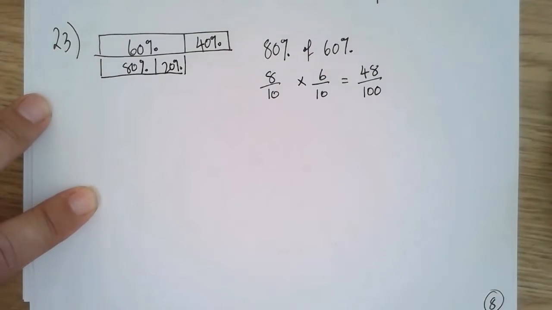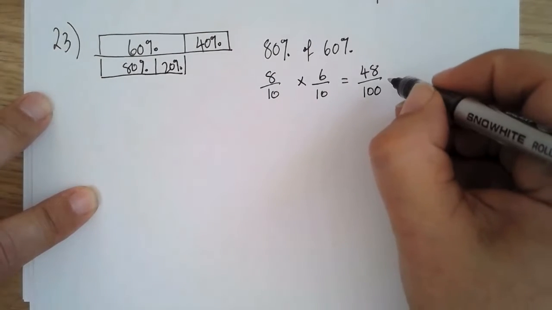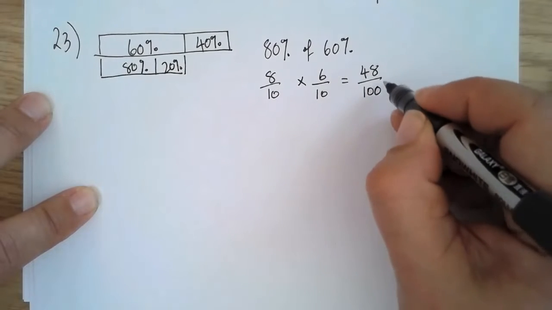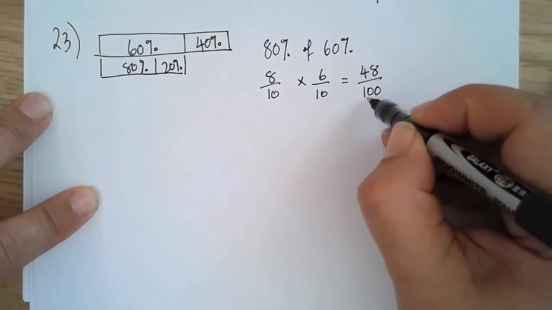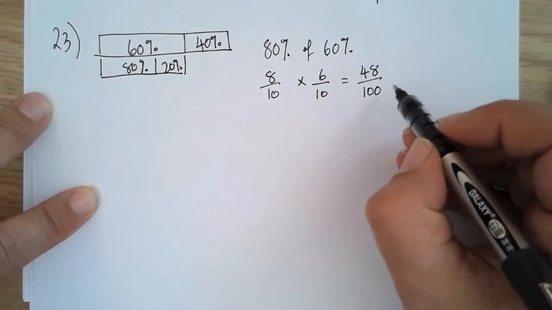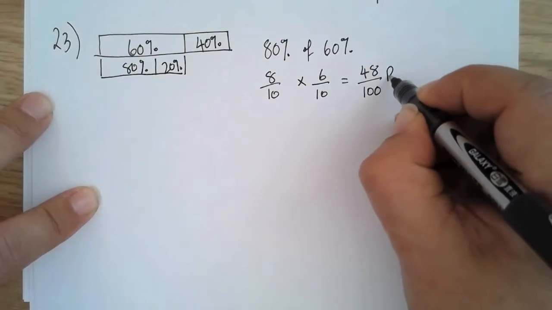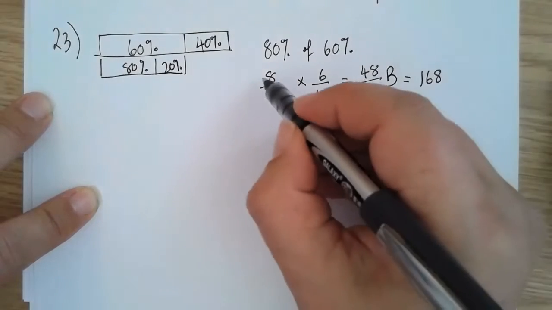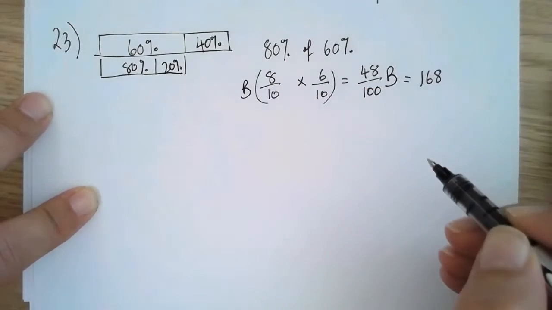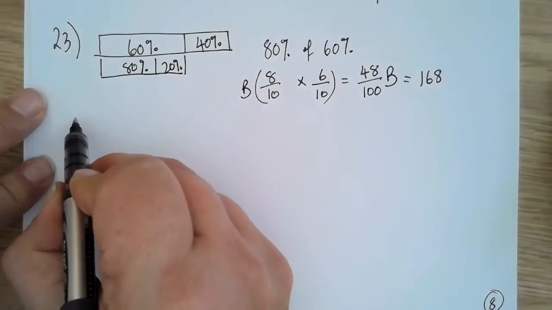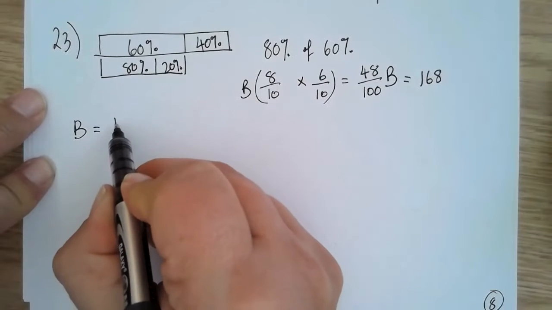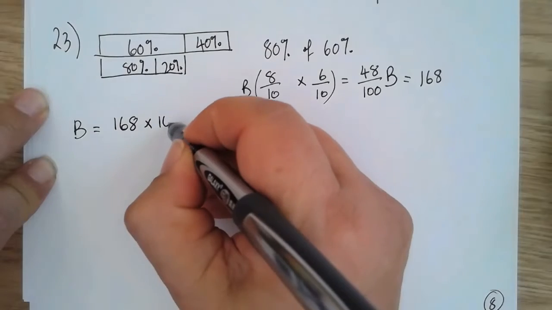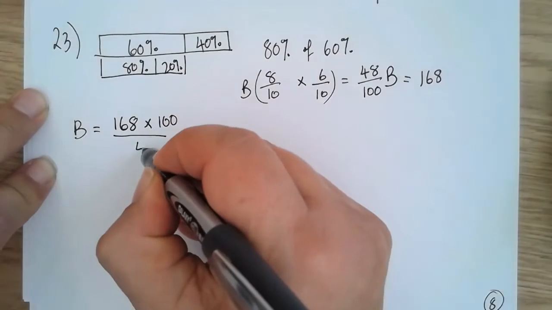And we want to know what the original price is. We're told that this is 48% of the whole. 48% of the original bike equals 168. So we could say 48% is multiplied by the original bike. The original bike will then be 168 multiplied by 100 and divided by 48.